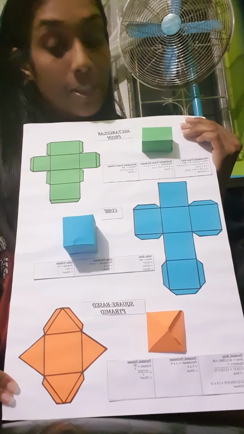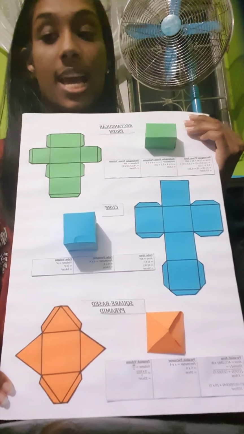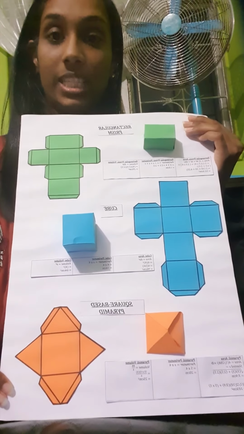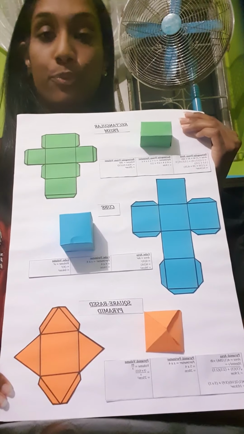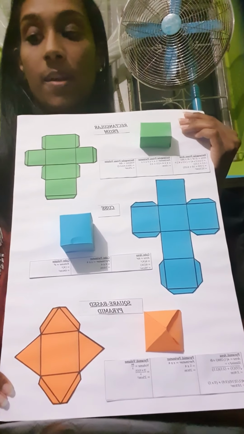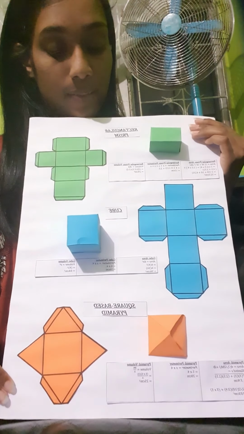And in my particular example, the length was 4. So my total area was 6, because of the 6 faces, times 4, which is the length, to the power 2. So my total answer was 96 centimeters squared.